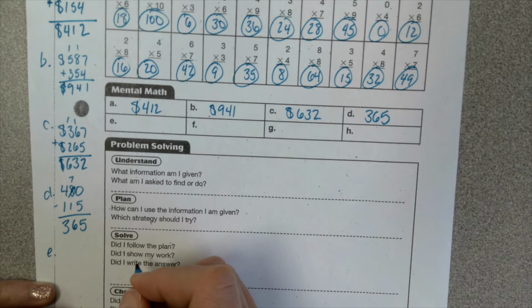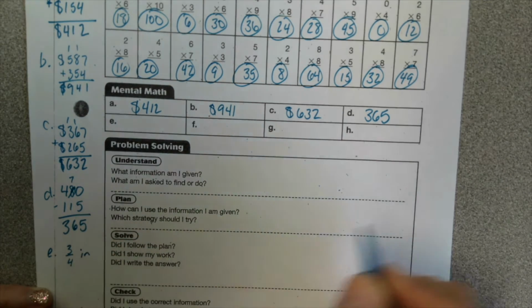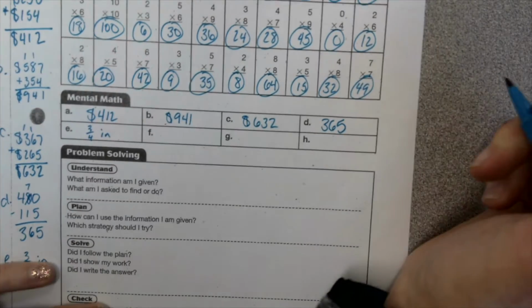E says, what's the diameter of this coin? Well, in your book, you can see that it goes 3/4 of an inch across that ruler that they have there. So we have 3/4 of an inch.